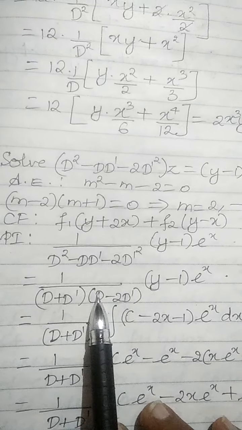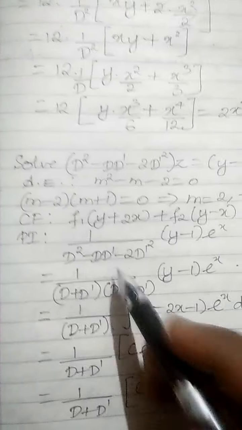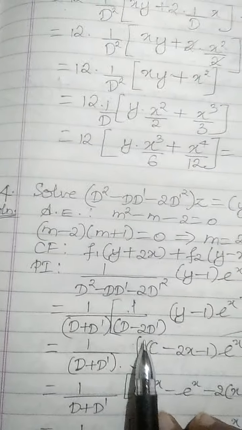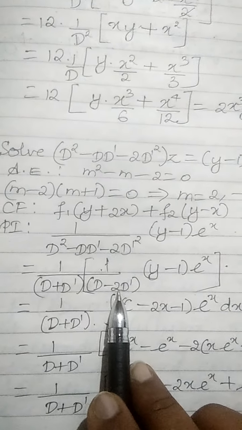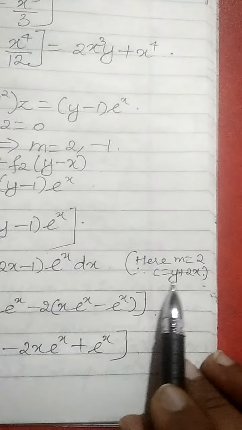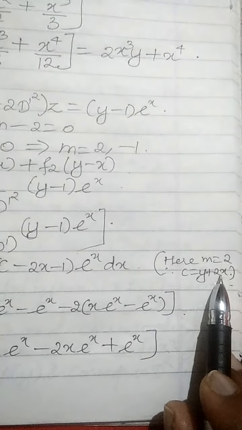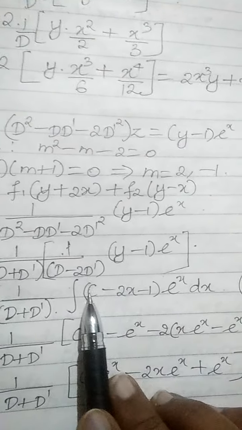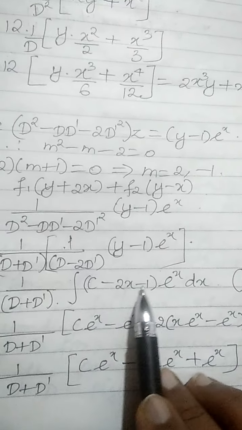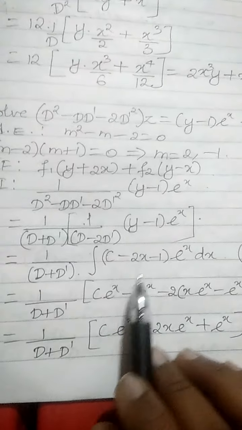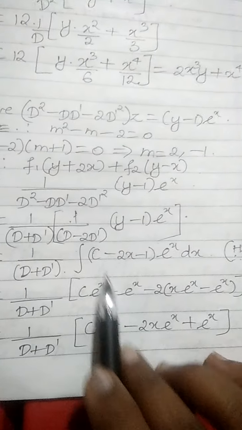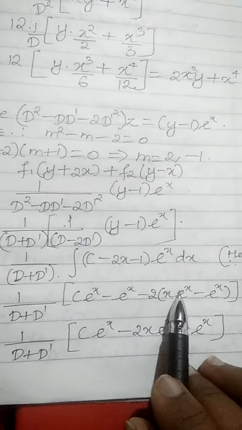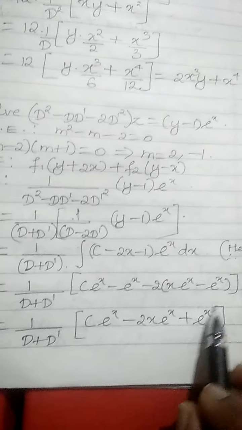Now taking this factor d minus 2d dash. So first we will apply for this factor d minus 2d dash. Here m is 2. So if m is 2, c is equal to y plus 2x. If c is y plus 2x, y is c minus 2x. So substituting for y, c minus 2x, in y minus 1, we get integral of (c minus 2x minus 1) into e power x dx. And then removing the brackets, we will get c e power x minus e power x minus 2x e power x. Integral of x e power x is x e power x minus e power x.